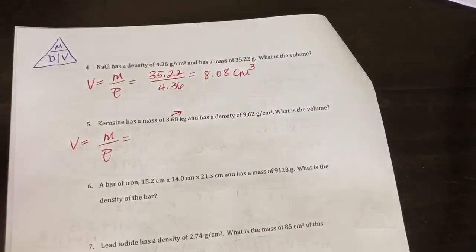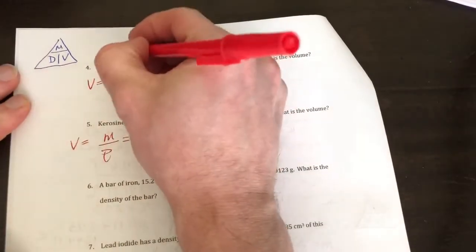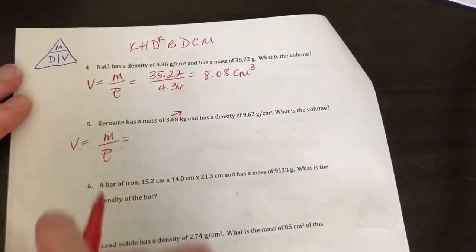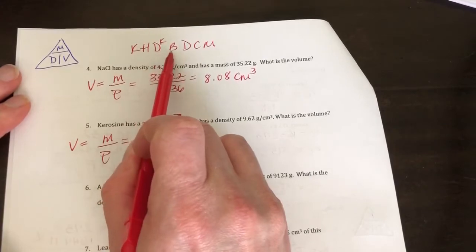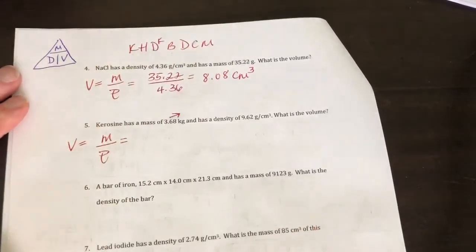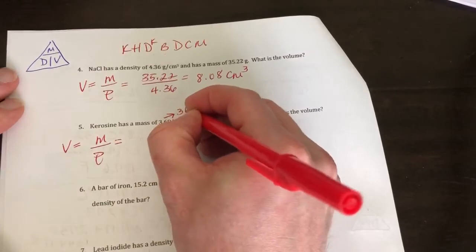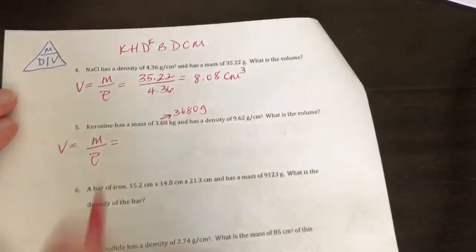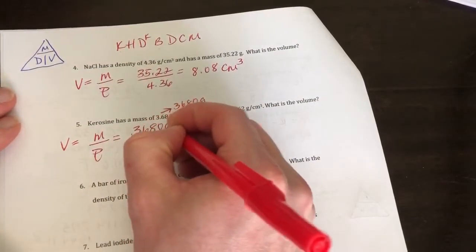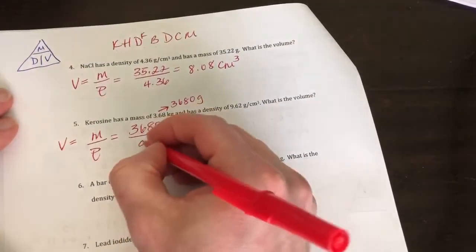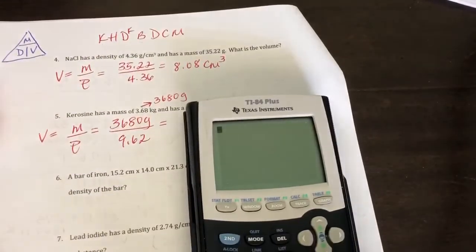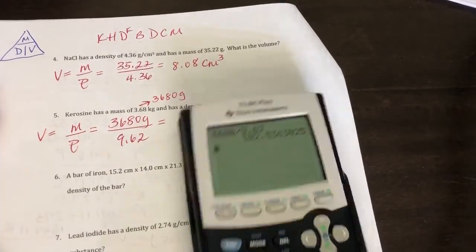Okay, kilograms. To go from kilograms to grams, we have to convert. Okay, so I have to go 1, 2, 3 places to get to my base unit. So I'm going to move this over 3 decimal places. So I get 3680 grams. Okay, my density is 9.62. And so I'll put that in the calculator, 3680 divided by 9.62, and get 382.54.